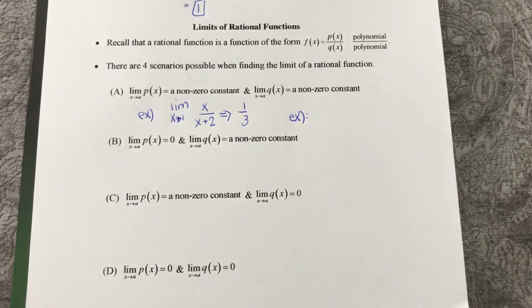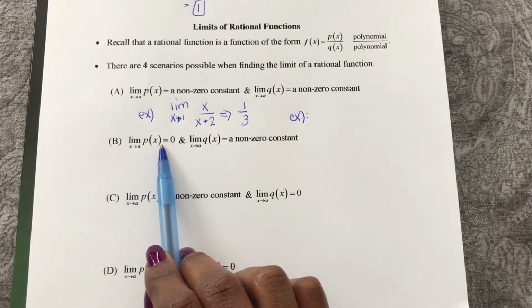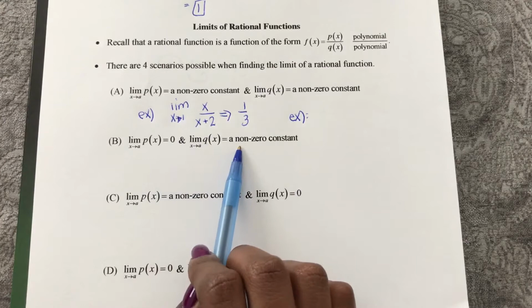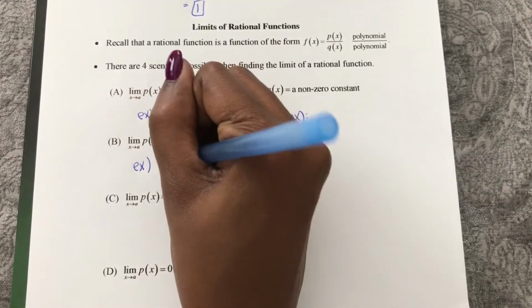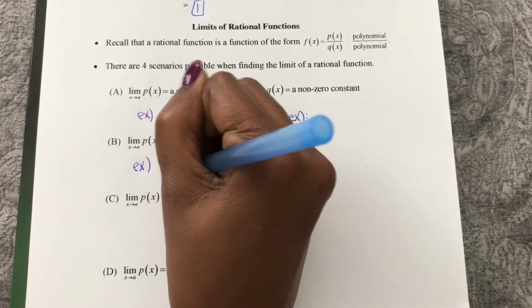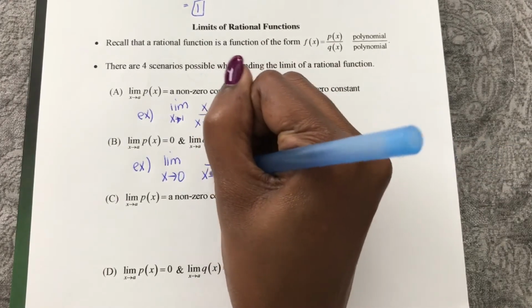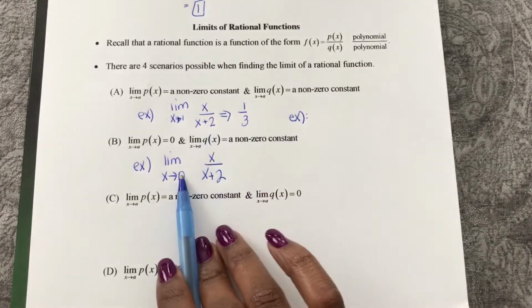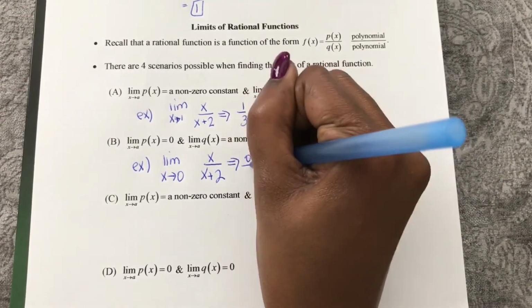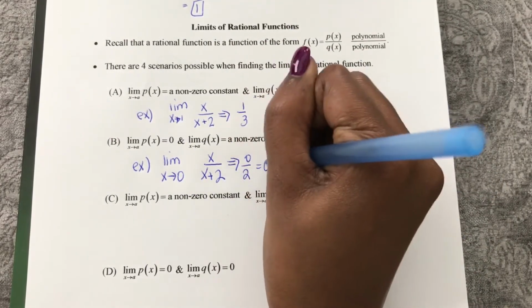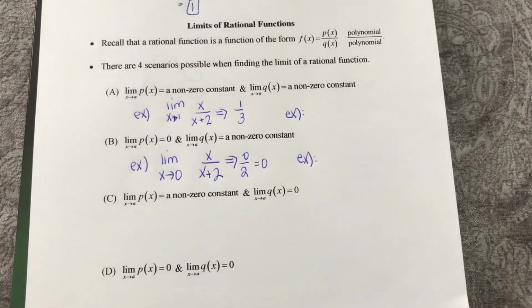We'll discuss tomorrow. In part B, sometimes the numerator is equal to 0 and the denominator is approaching a limit of non-zero. So let's see if I can make up an example of that. That's the limit as x approaches 0 of x over x plus 2. Actually, I can use the same function, just a different limit, because that would approach 0 over 2, which is 0. Can you write another example for me?